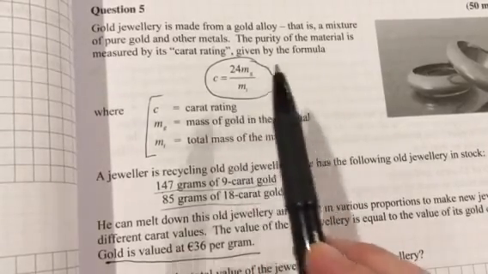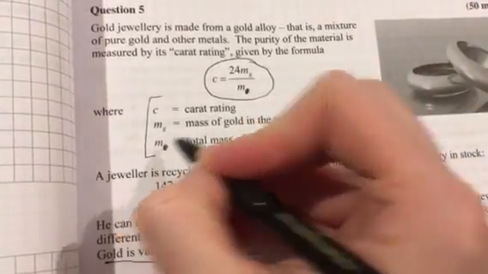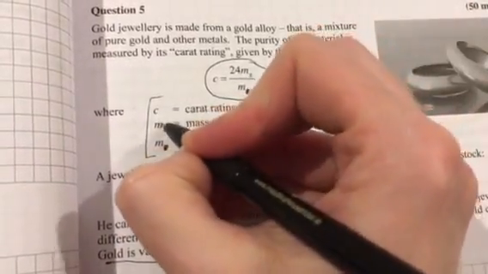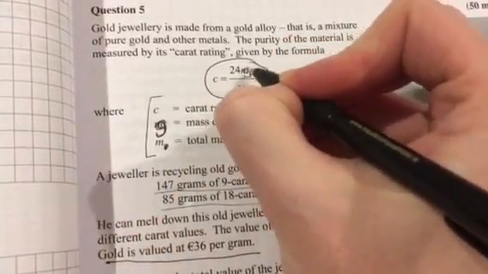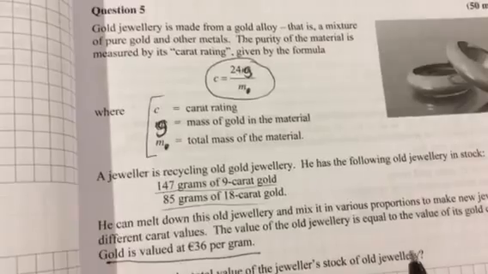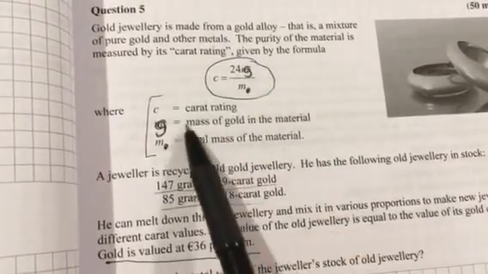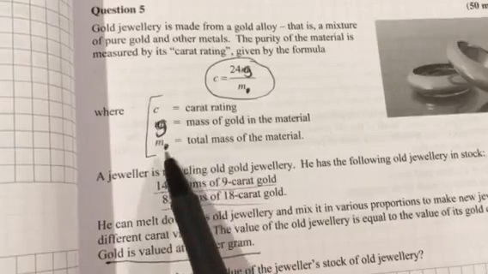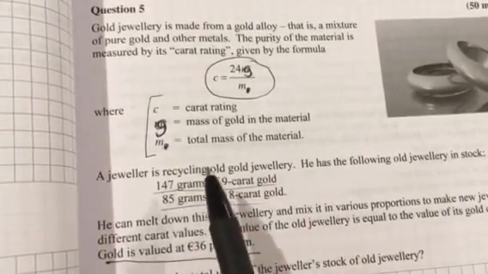So I'm going to straight away change that to M, not mt, and in general change that to G. Throughout the rest of the question, that's how I'm going to refer to it. So G is the mass of the gold in the material, and M is the total mass of the material.